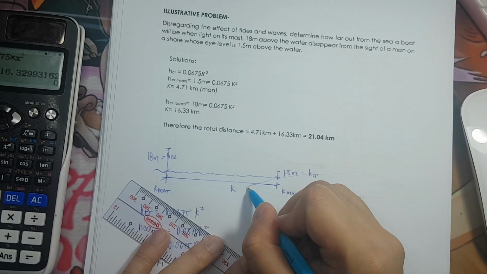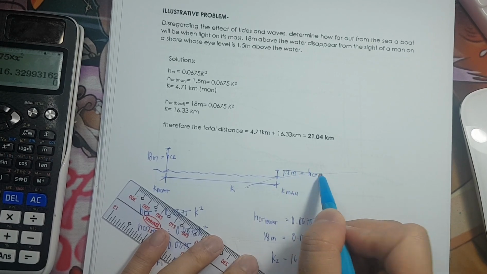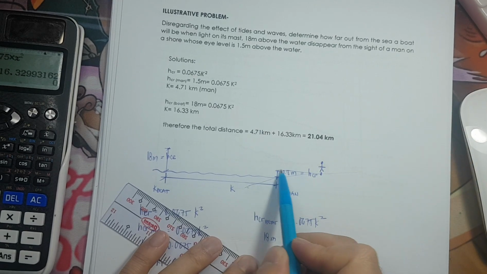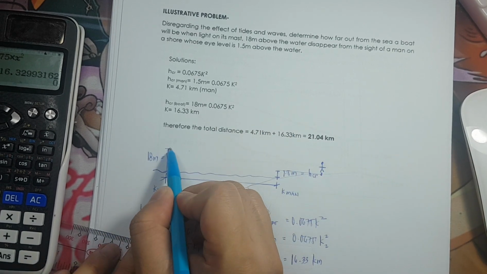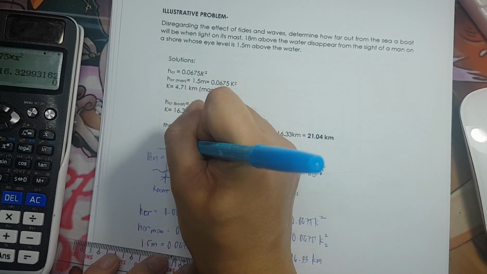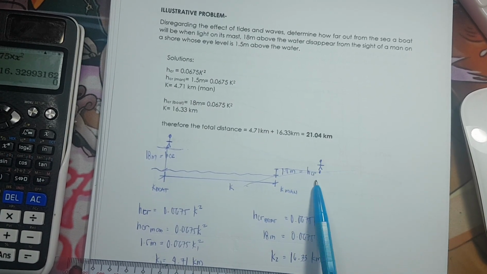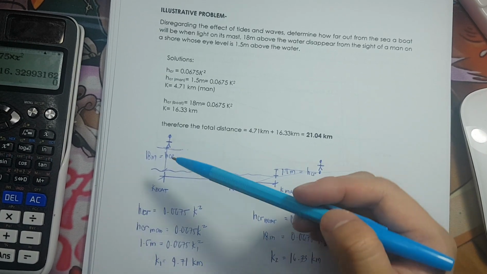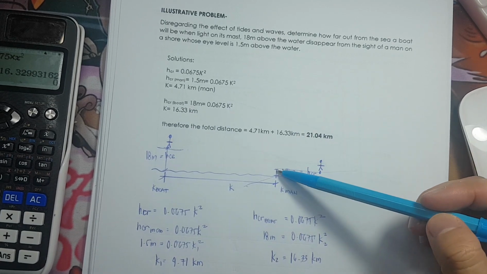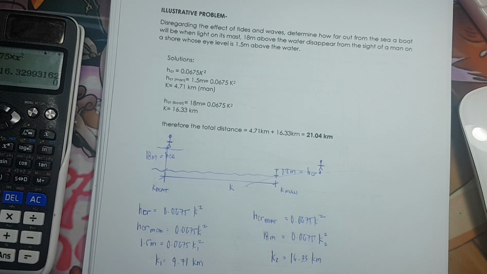It should be, it is 1.5 meters above. So, nandito siya. So, nandito yung tao. So, 1.5 above. Tapos, yung nandito, yung isa, nandito naman siya. Okay? So 18 meters above water, and you have here 1.5 meters above water. Okay, so we need this. We already have the vertical error, and we already have here the vertical error. So from there we can get the K.